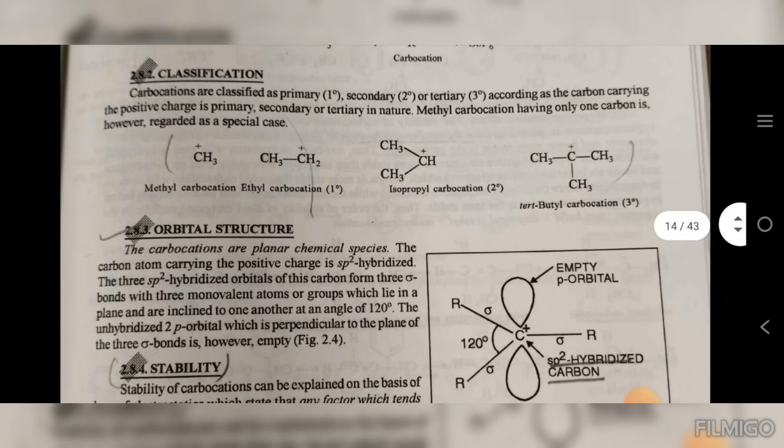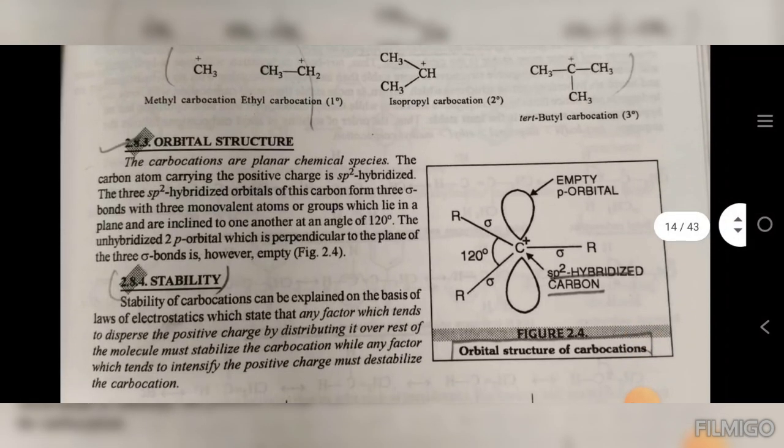Classification. Carbocations are classified as primary, secondary, or tertiary according as the carbon carrying the positive charge is primary, secondary, or tertiary in nature. Methyl carbocation, having only one carbon, is however regarded as a special case: methyl carbocation, ethyl carbocation, isopropyl carbocation, tertiary butyl carbocation.